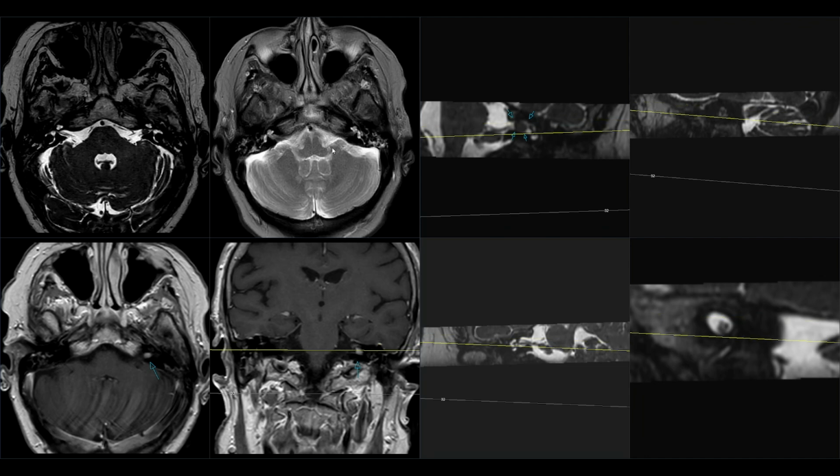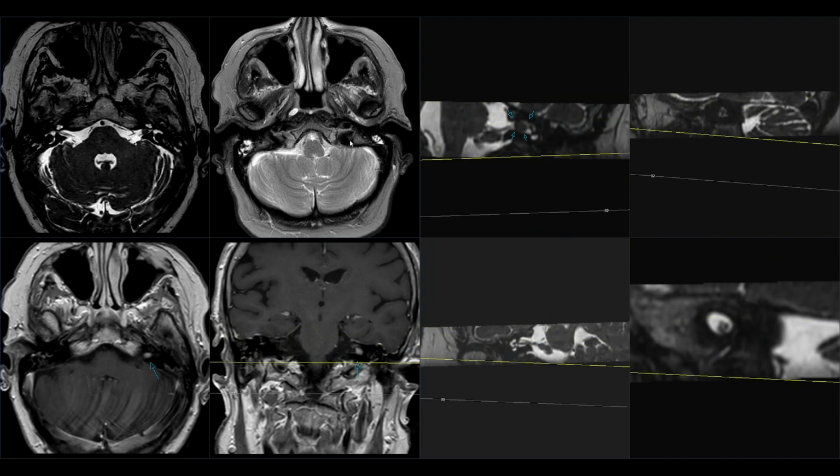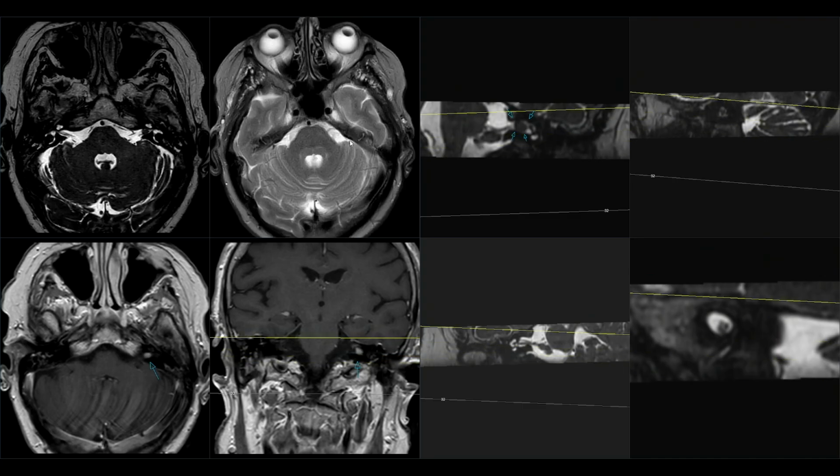standard T2 axial slice. Of course, it would be easy to miss. It is visible on one of the slices. You can see it here, the Vestibular Schwannoma. So here it is.